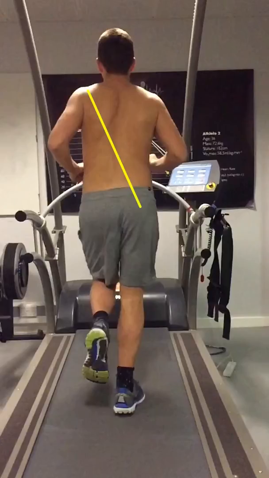There are other multiple mechanical faults which are occurring both at his calf and his knees, but this may be discussed at another time.